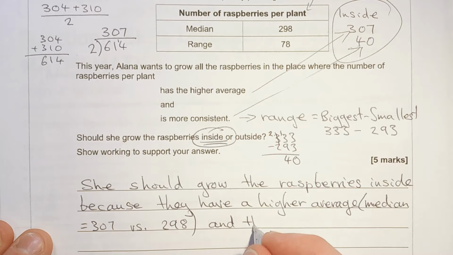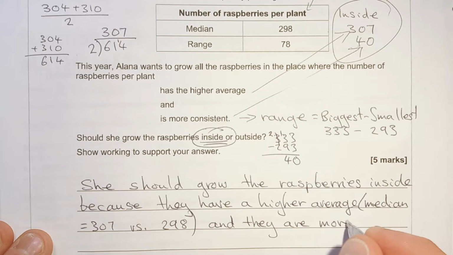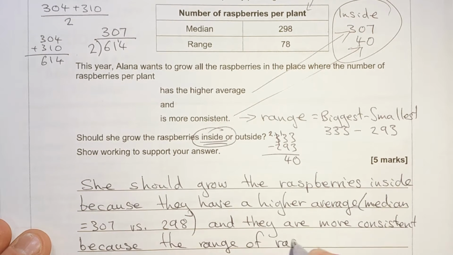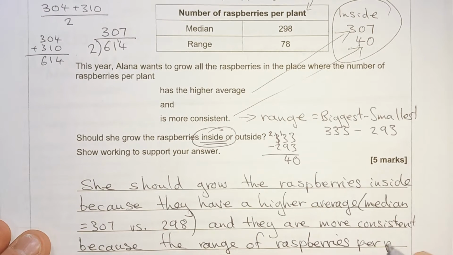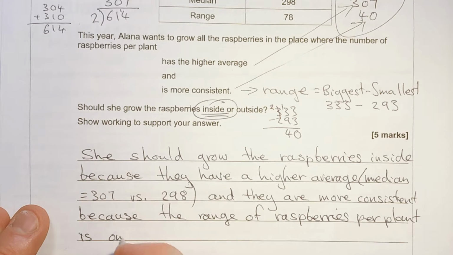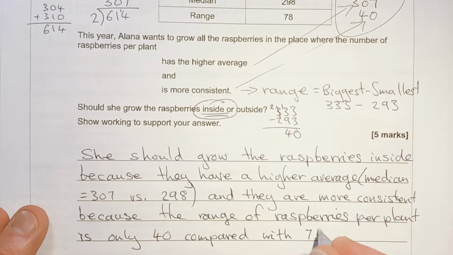And they are more consistent because the range of raspberries per plant is only 40 compared with 78.